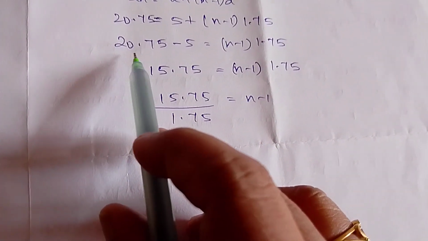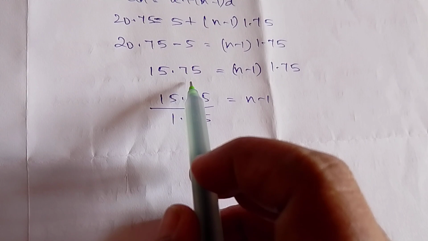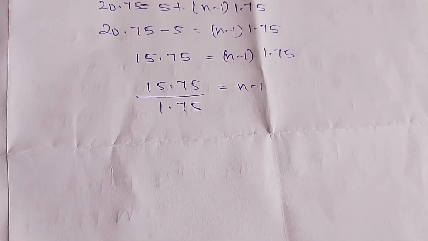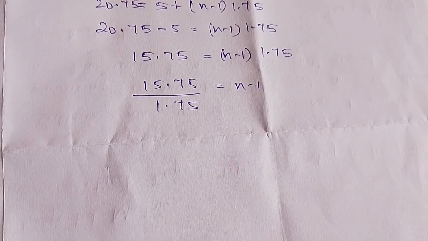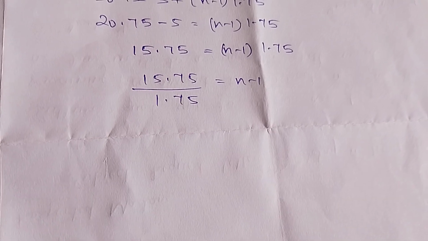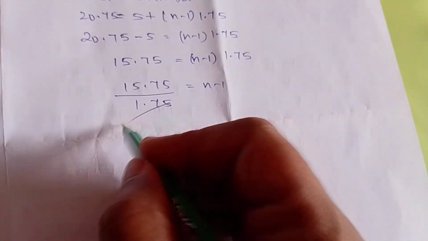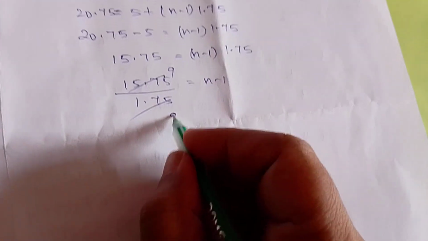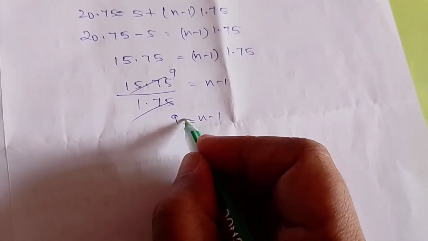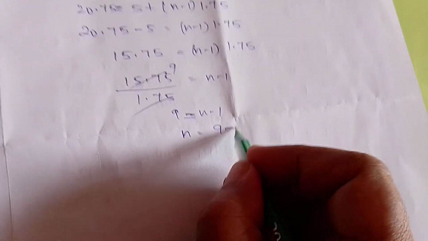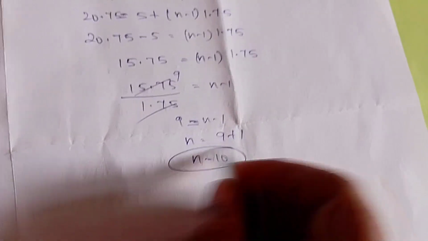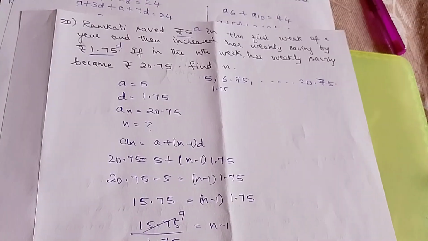Now we have subtracted 20.75 minus 5, we'll get 15.75. We will divide by 1.75 is equal to n minus 1. So 15.75 by 1.75, you will get this as 9. So 9 is equal to n minus 1. So n is equal to 9 plus 1, n is equal to 10. So they have asked the question to find n. We have found out n to be 10.